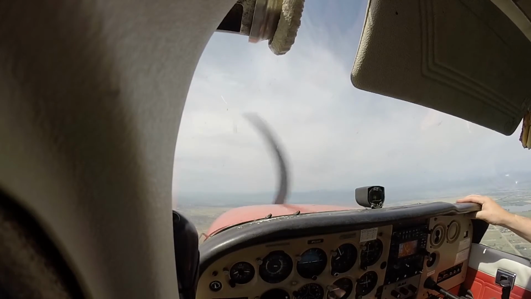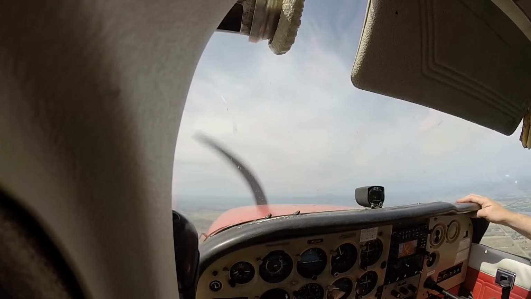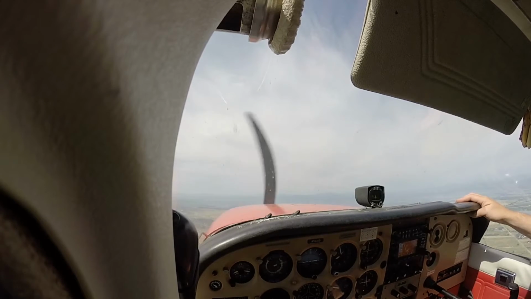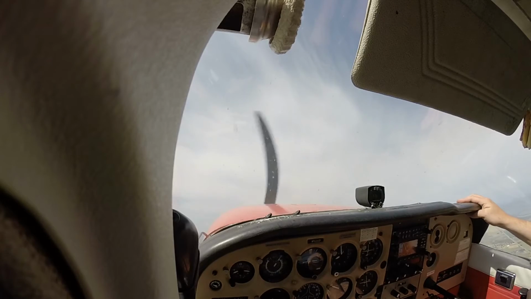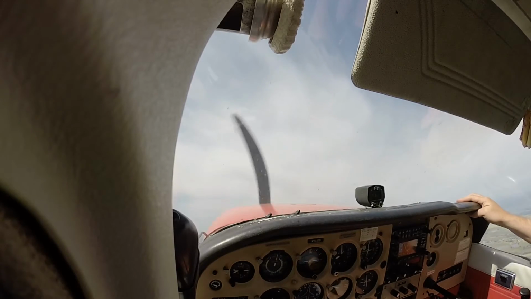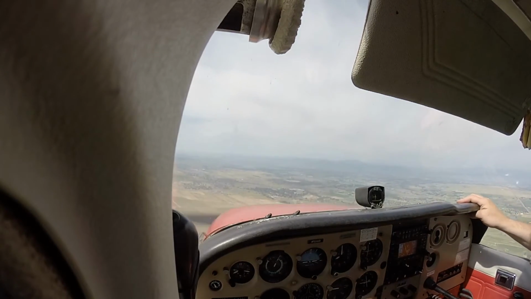Okay. Go ahead and bring the power back and raise the nose slowly one more time. I just want to see that break a little cleaner. Wait for it, wait for it, wait for it, and push forward. There you go. See how the stall was gone like that?